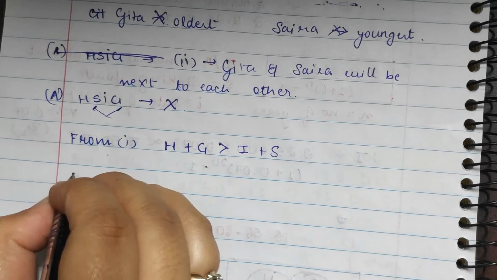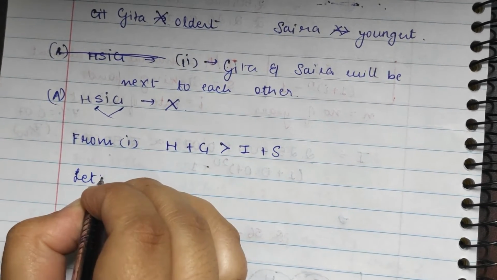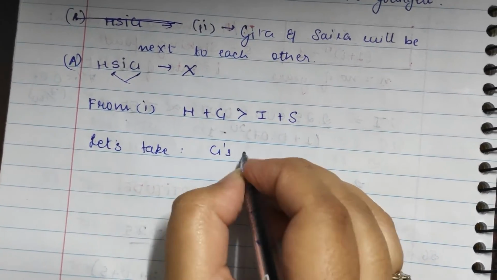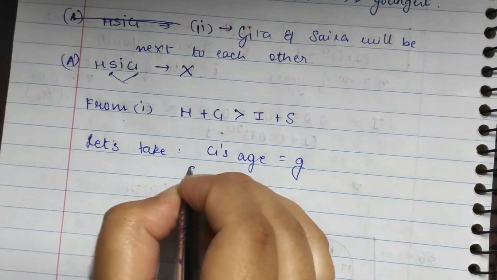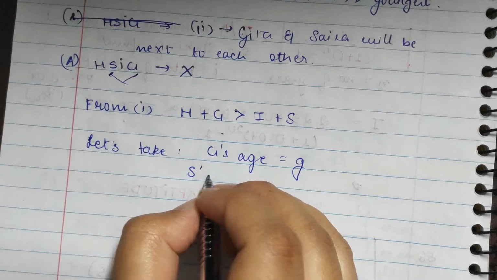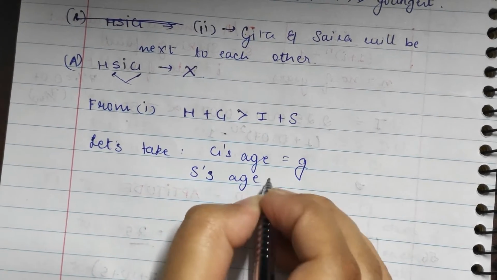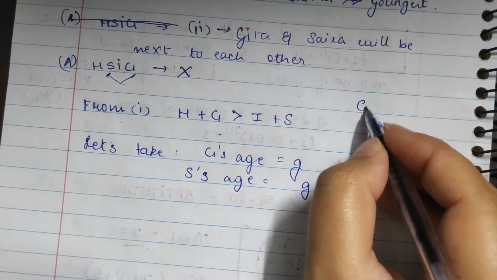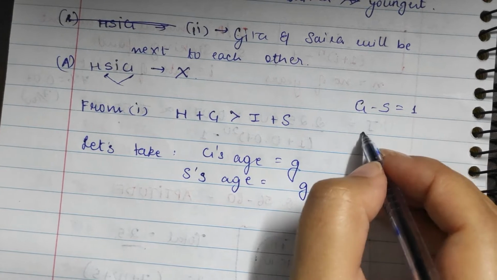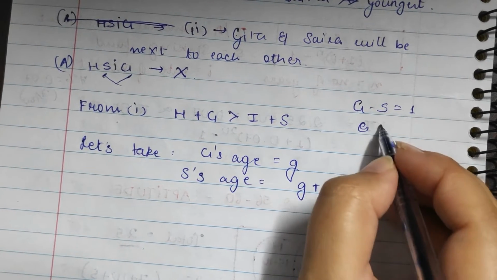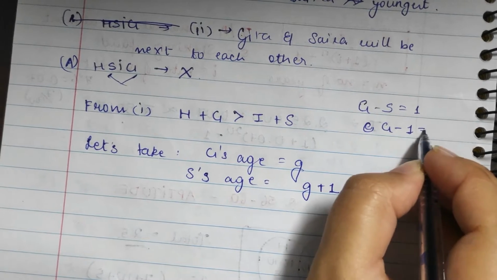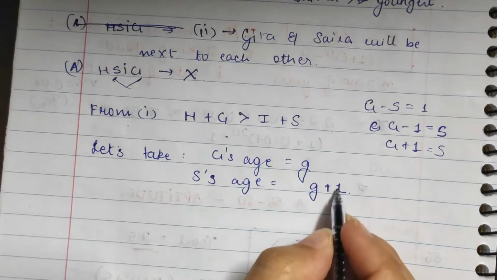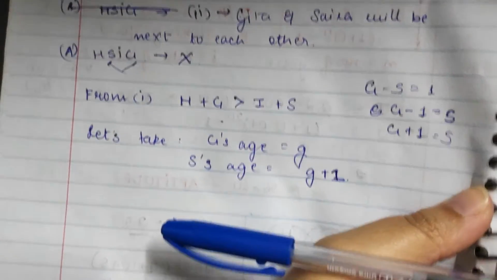Let's take Geeta's age to be small g, and Saira's age to be g plus 1. We can take this also. We're just assuming here.